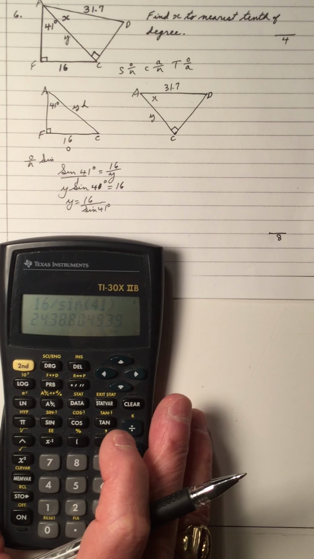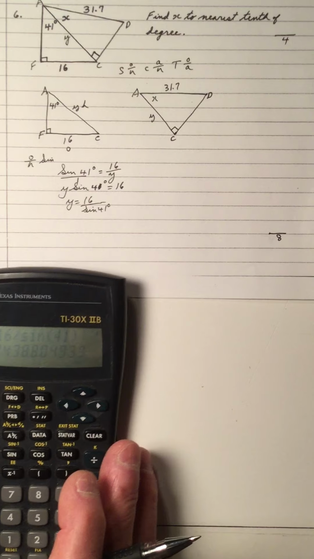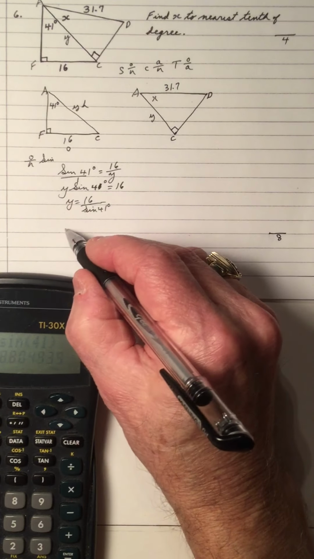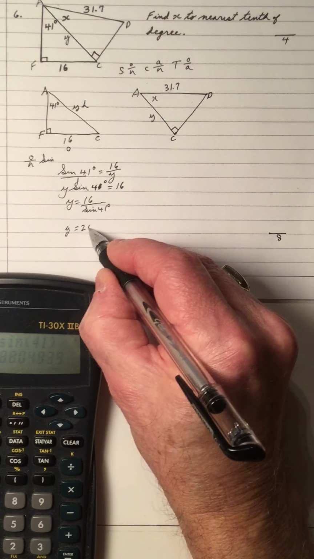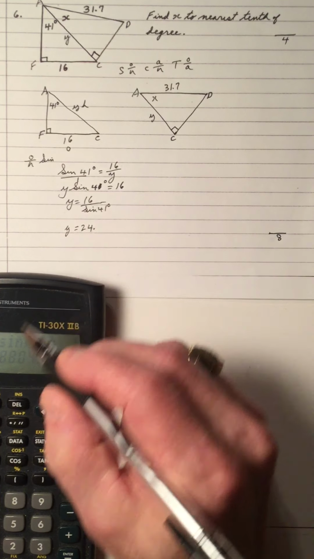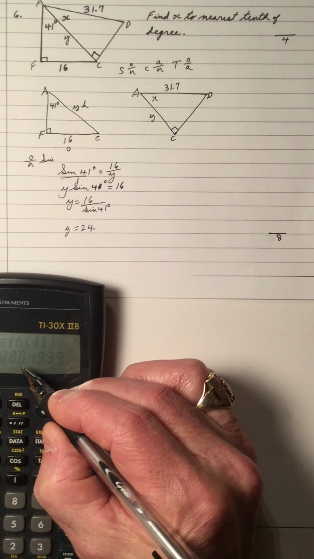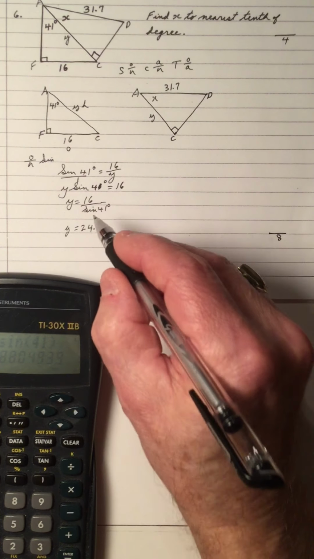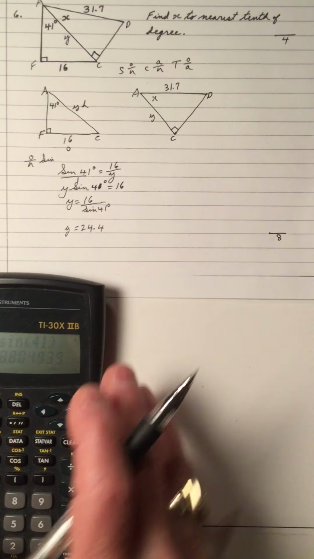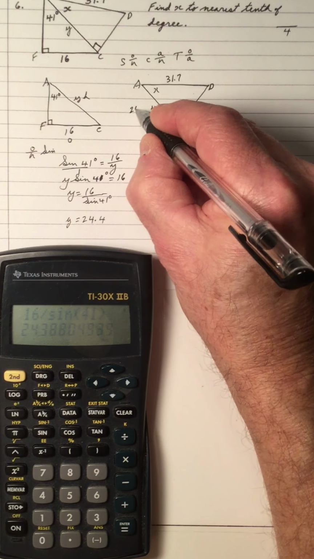We want it to the nearest tenth of a degree, but we want length. So let's go with the length to the nearest tenth also. So 24.4 to the nearest tenth. So the length of that side is 24 point. Now I could go 24.388. The more accurate, the more places I go down here to round it off, the more accurate I'm going to be. But I'm going to go with 24.4 is the length of the side. So let's go back and put 24.4 in this diagram now.